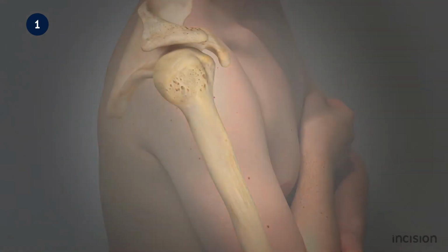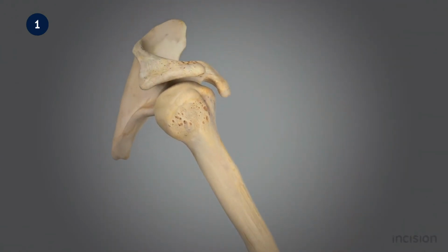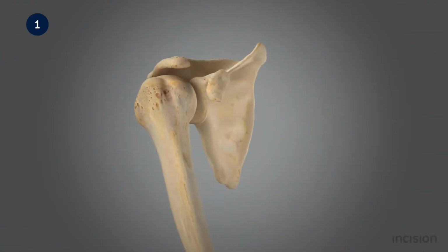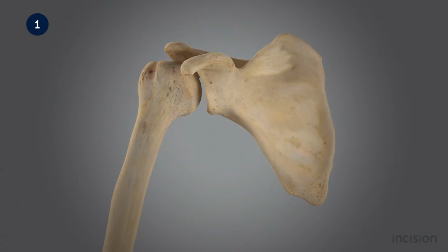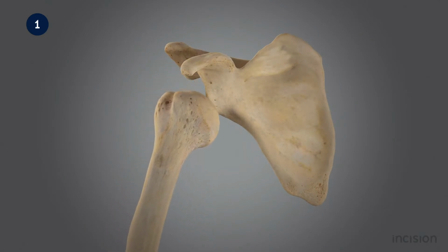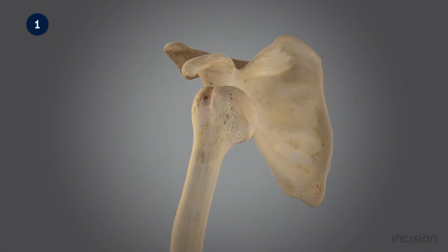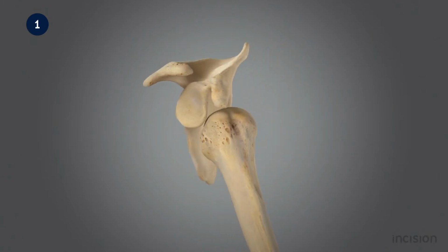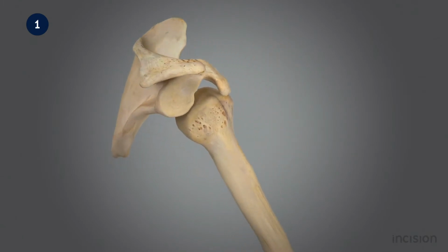An animation is used to show the anteriorly dislocated head of the humerus from different angles. Take note that the head of the humerus is trapped behind the glenoid cavity of the scapula. This is typically seen in an anterior dislocation.